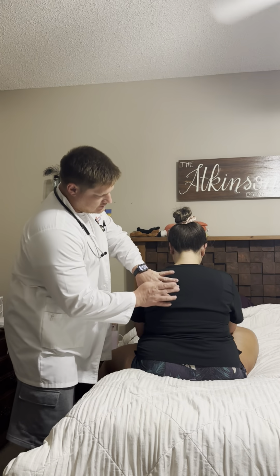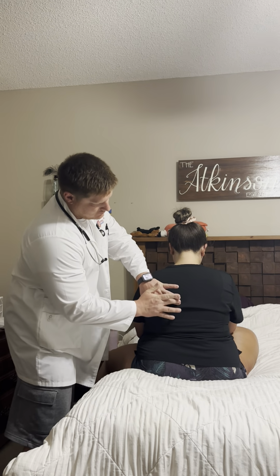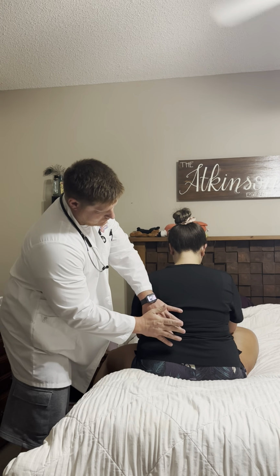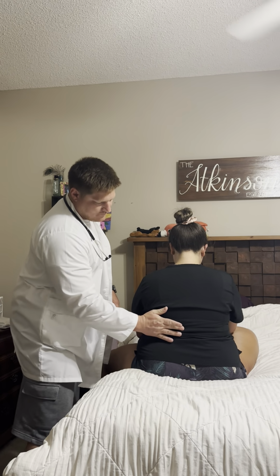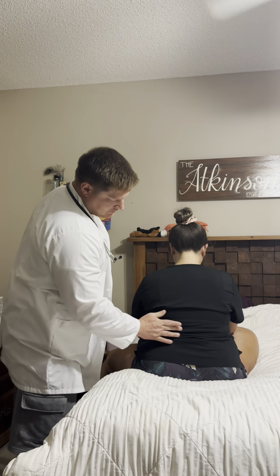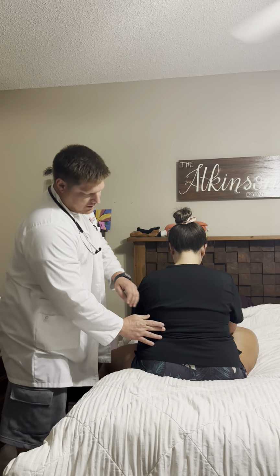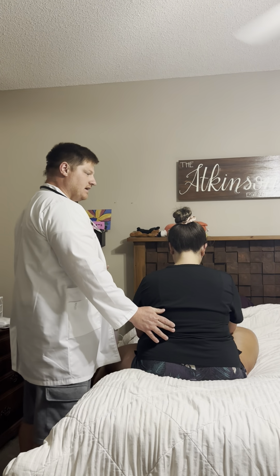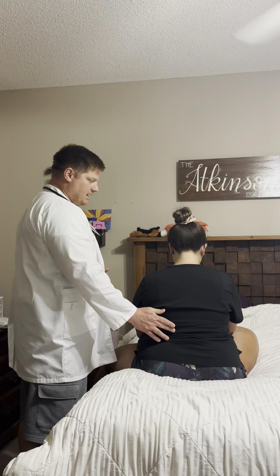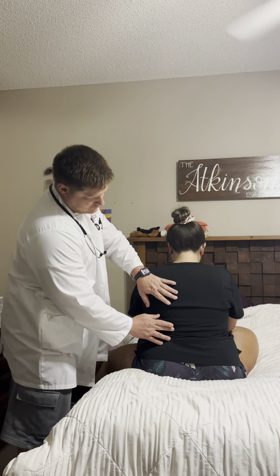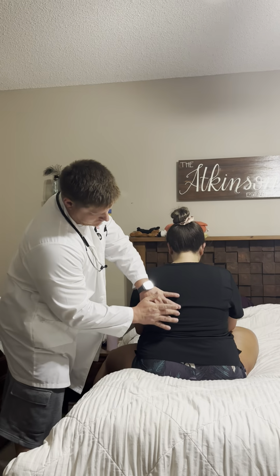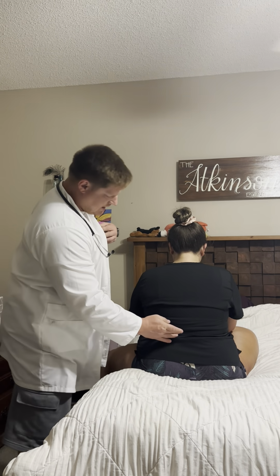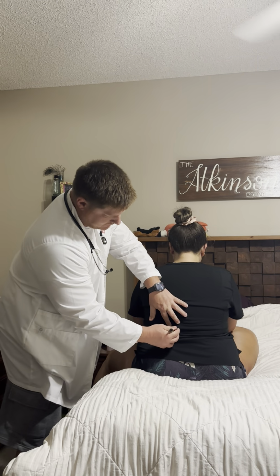What we're going to do is percuss down right here to the most inferior portion of your lung base. And I'm going to have you take a deep breath and hold it, and I'm going to percuss again to find that lung border while you've got your breath held, okay? So go ahead when you're ready. So right about there, and I would mark this with a pen.